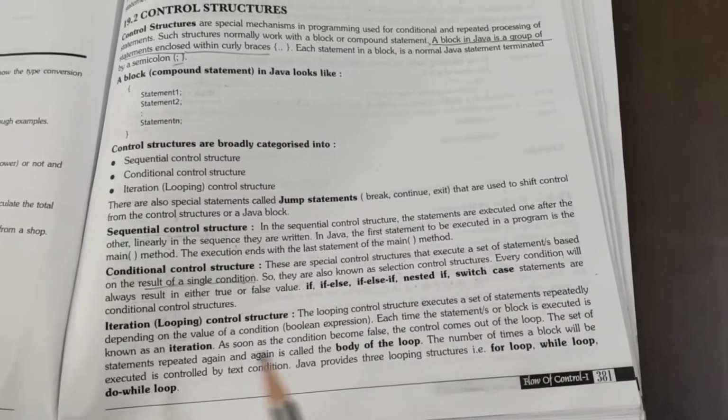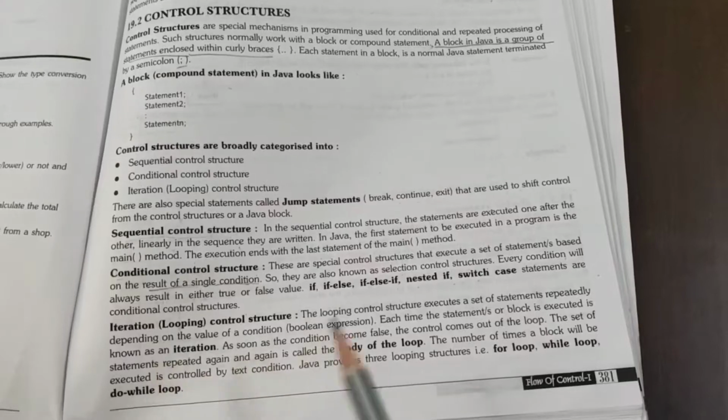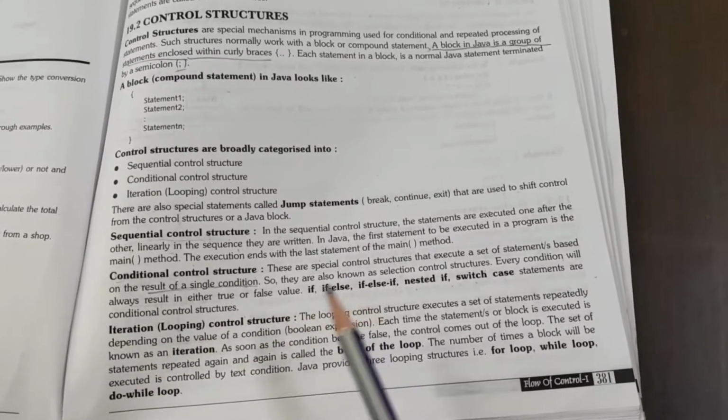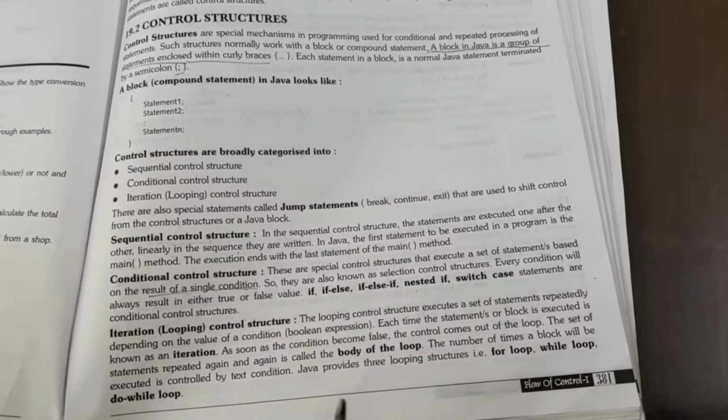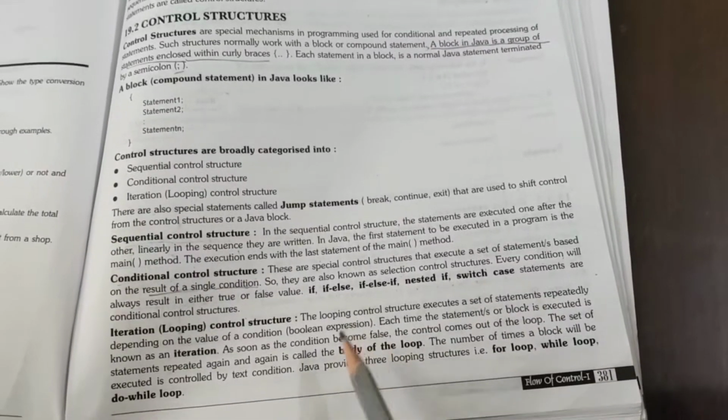That is called iteration. What iteration indicates? That repetition of a single statement by a specific number of times. Let's see what they are saying.